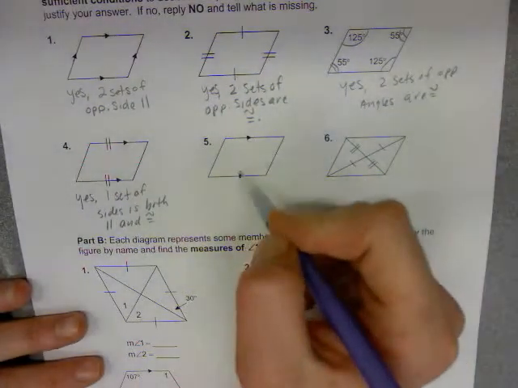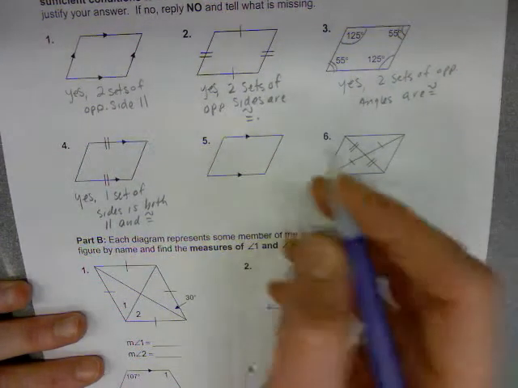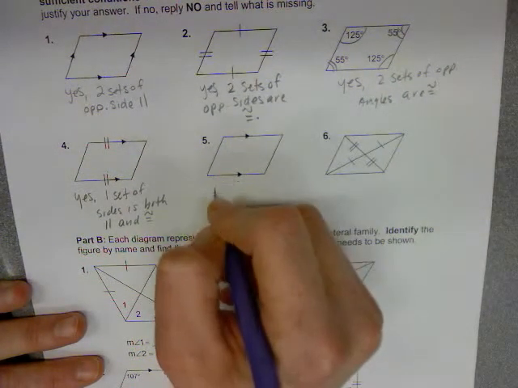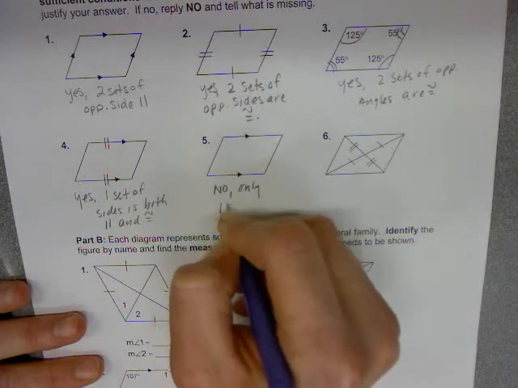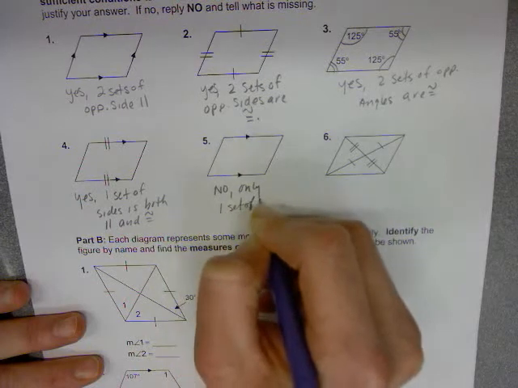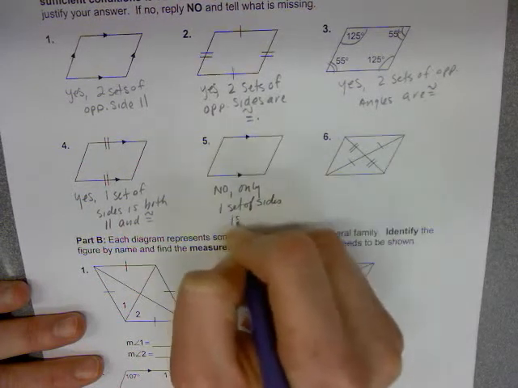Over here, we only know that one set of sides is parallel, so the only thing we can conclude is that it is a trapezoid, so we can say this is not a parallelogram. Only one set of sides is parallel.